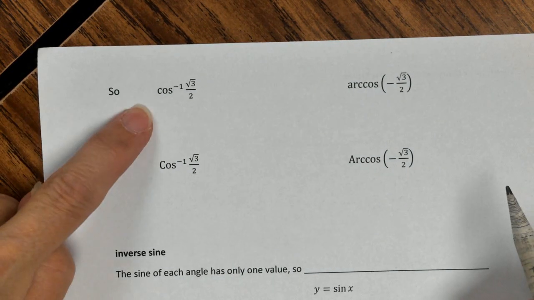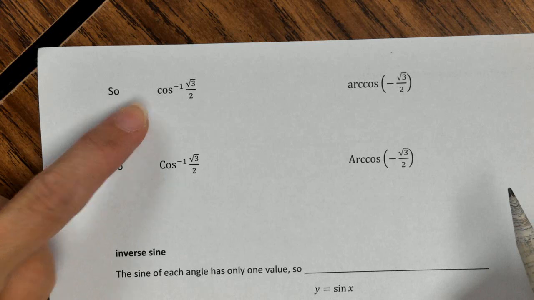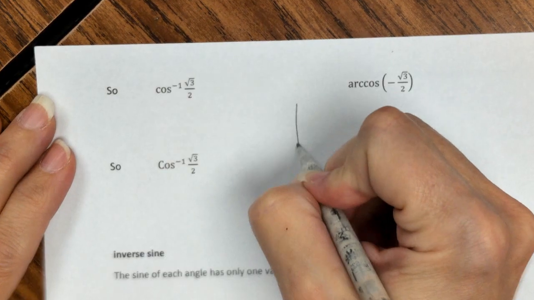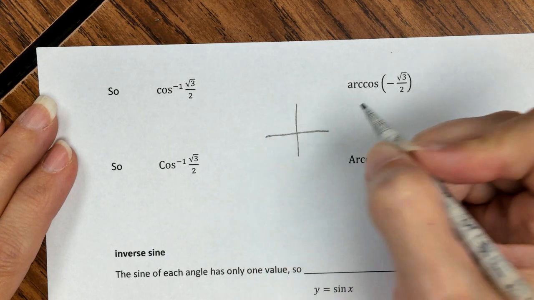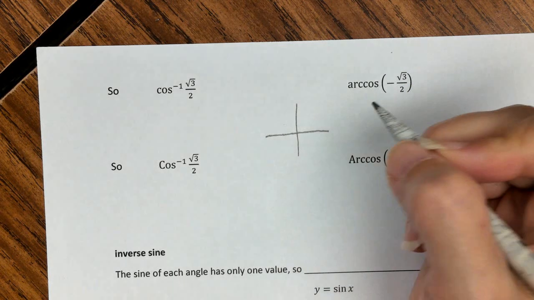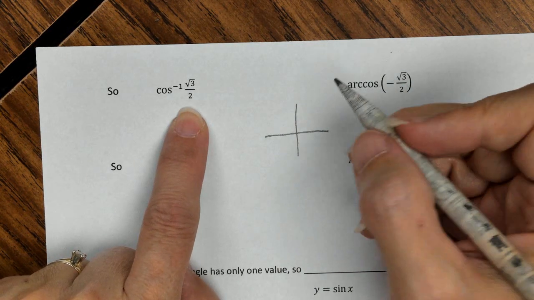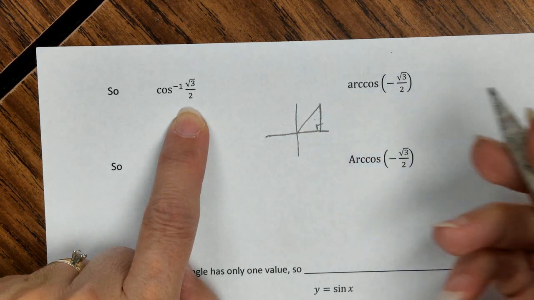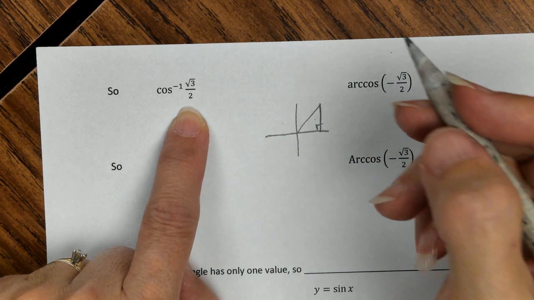Okay. Inverse cosine of root 3 over 2. Okay, so the way I'm going to figure this out, I know for inverse cosine, I'm not even looking at quadrants 3 or 4, it's just 1 or 2. This number is positive, so I know it has to be in the first quadrant because cosine is negative in the second quadrant.